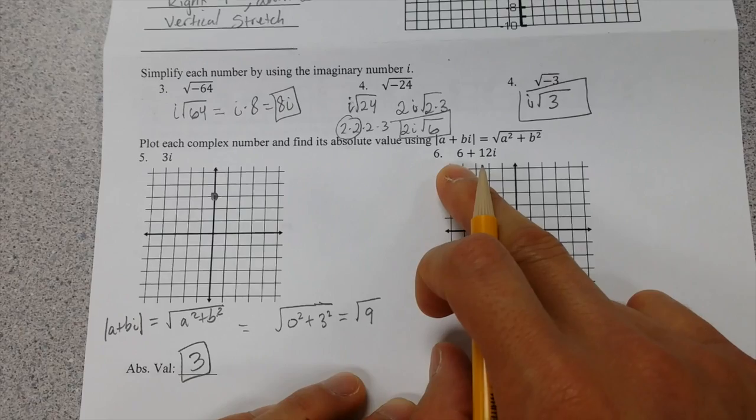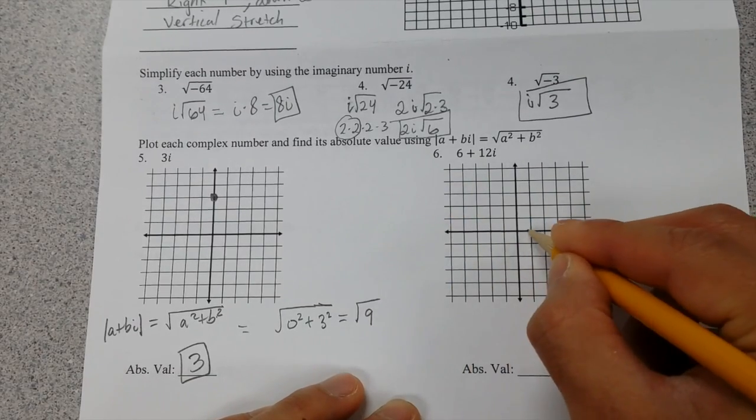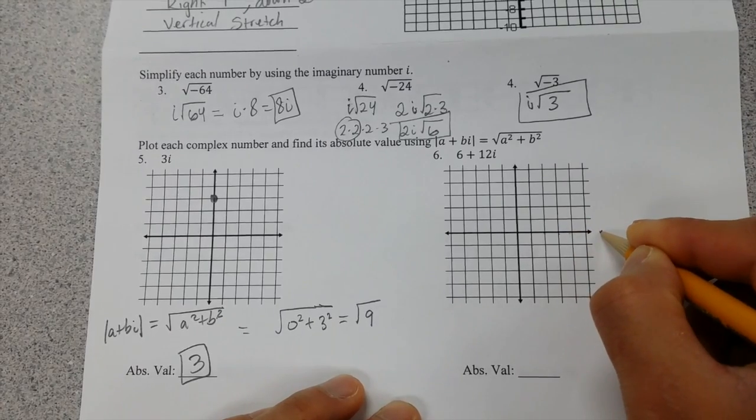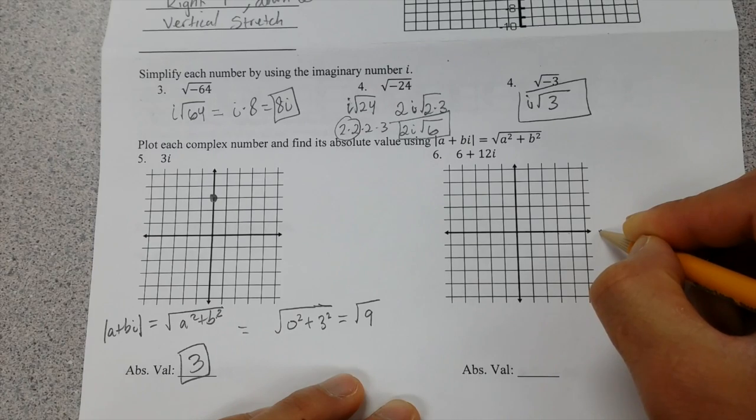Okay, here the number without the i tells you to go left or right. Since it's a positive 6, you go 1, 2, 3, 4, 5, 6, and then plus 12i.